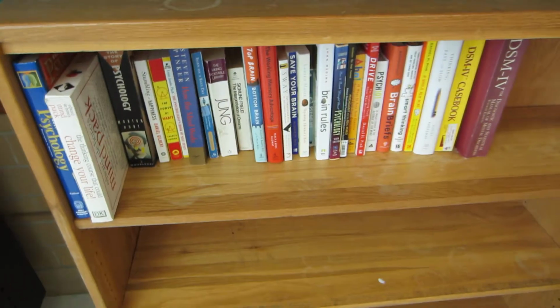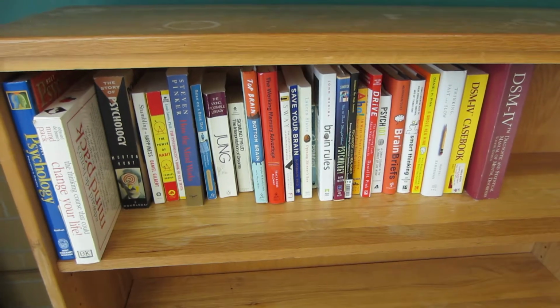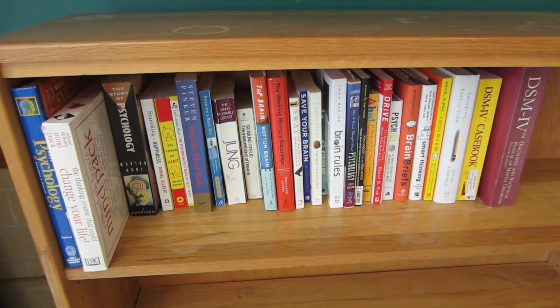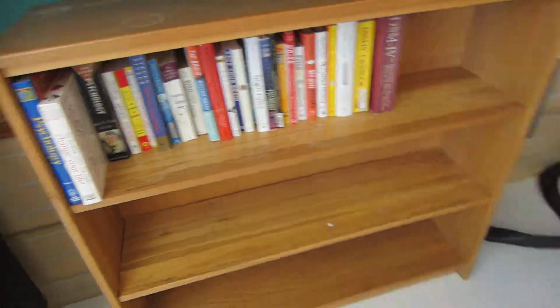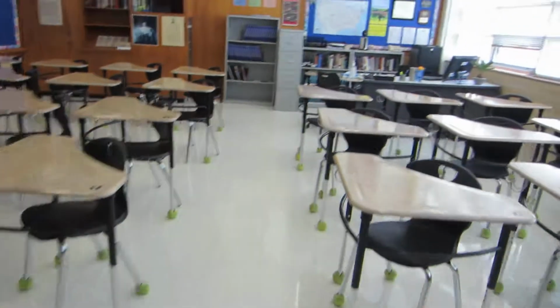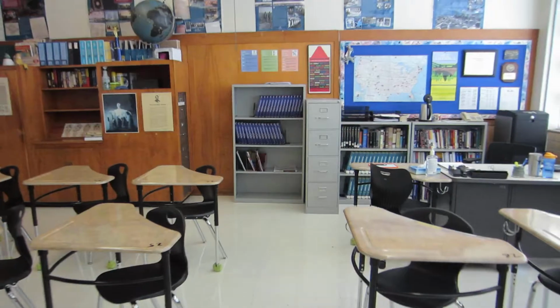Right here next to that is the psychology section. During sustained silent reading or your individual project time, you might want to peruse any of these books that are available for you. Moving on throughout the class, in the back is where you'll find the textbooks.